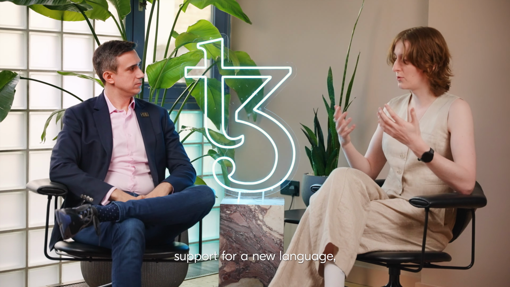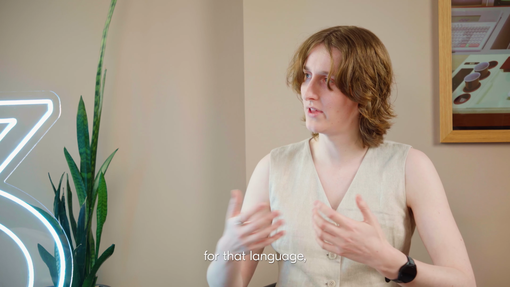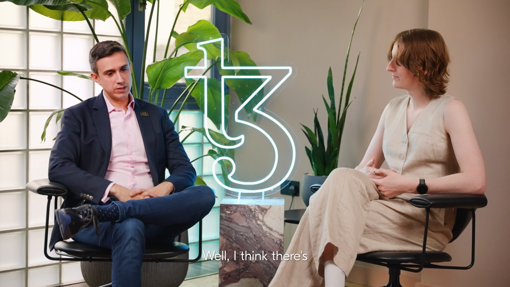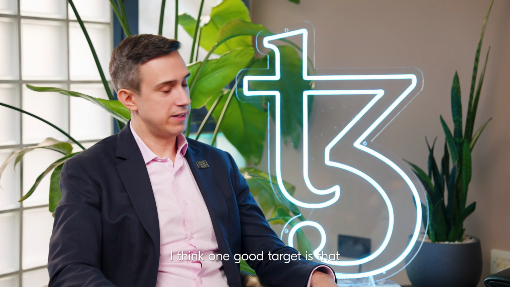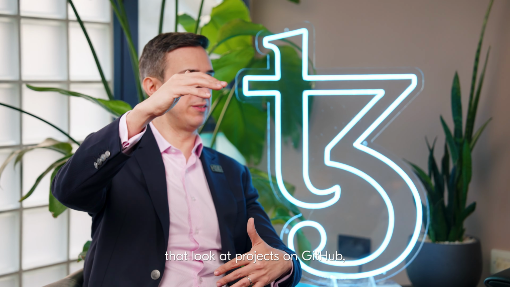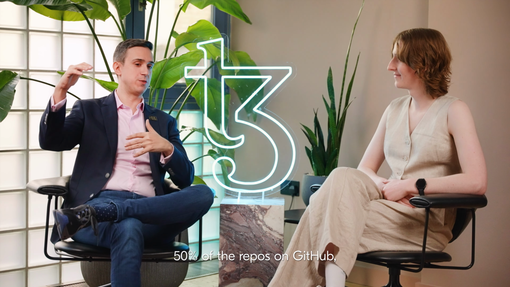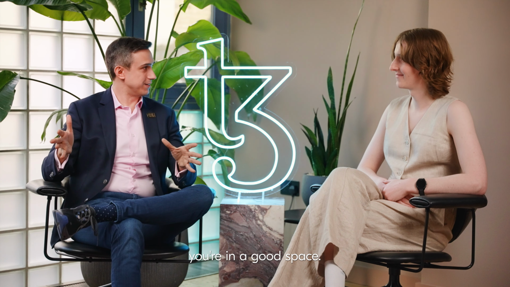Now, down the line, whenever we have support for a new language, do we always want to be introducing a new runtime for that language, or is there something else we can do? Well, I think there are different ways to go about it, but definitely the goal for Tezos X is to support a majority of mainstream programming languages. One good target is that there are websites that look at projects on GitHub, and they will tell you that 26% is C and 12% is Python or whatever. I say if you support enough languages that you cover 50% of the repos on GitHub, you're in a good space. Yes.